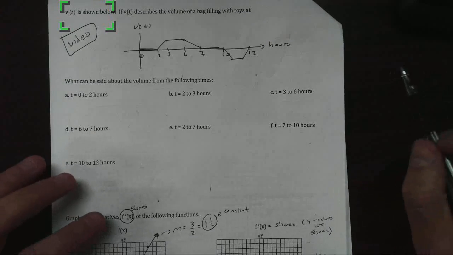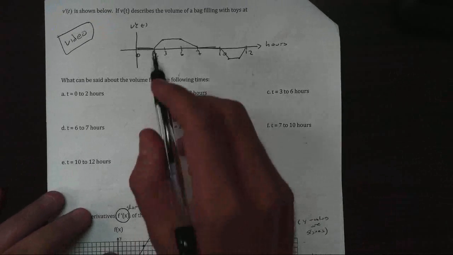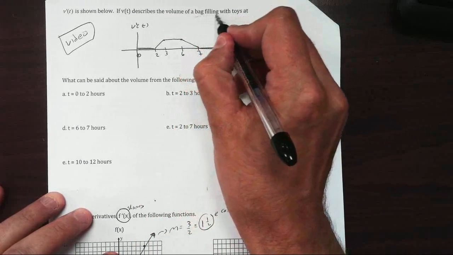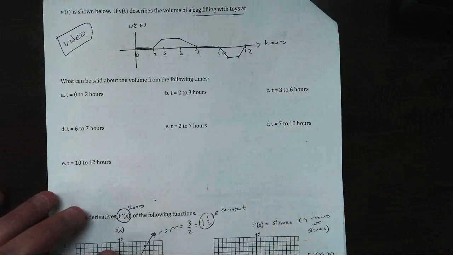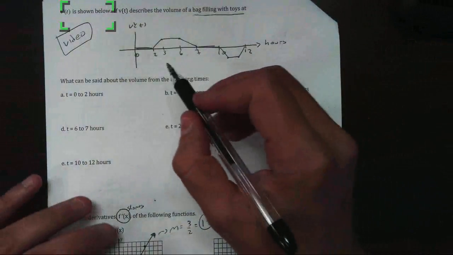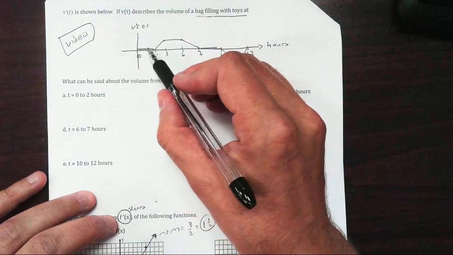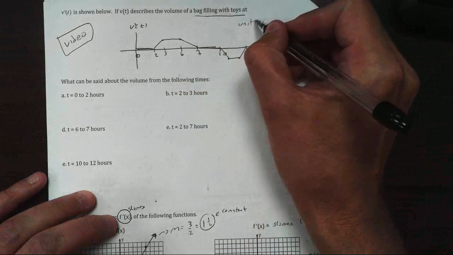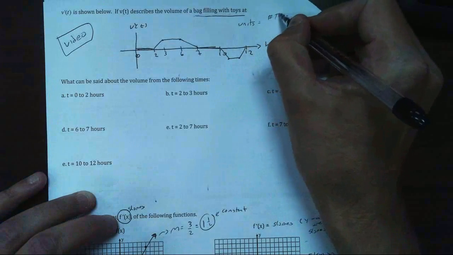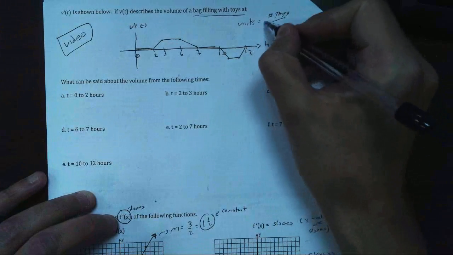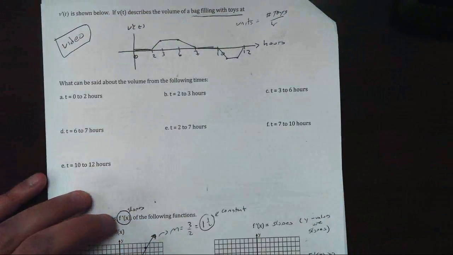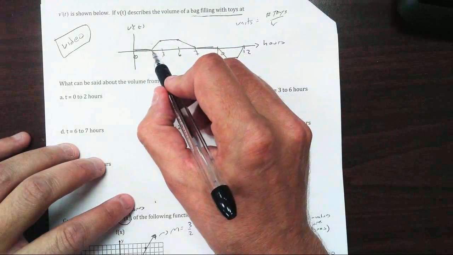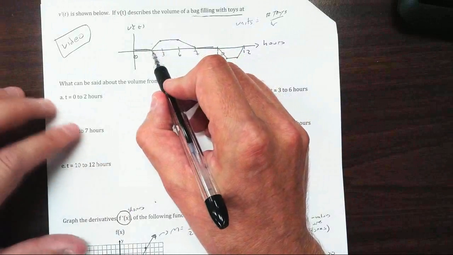Alright, focus. Alright, so we're given a graph here, and this is the velocity graph. It could be like a car, or a bag filling with toys, like if it's near Christmas. But anyways, if we look at this graph, anywhere in the graph, it tells us the velocity of the bag filling with toys. So, if we think about units, in this case, it's probably the number of toys per hour. So at any given point, it's like this is 0 toys per hour because you were bad.